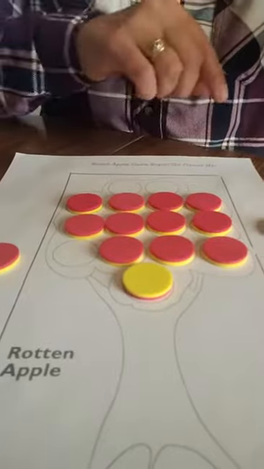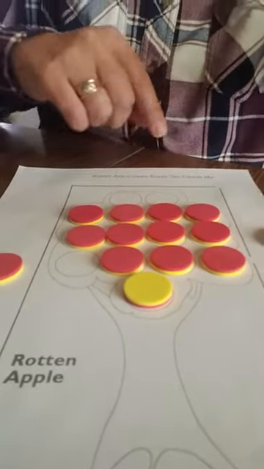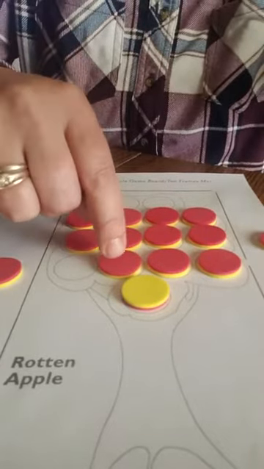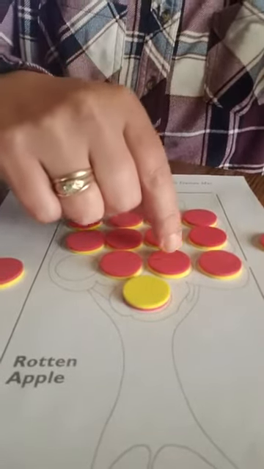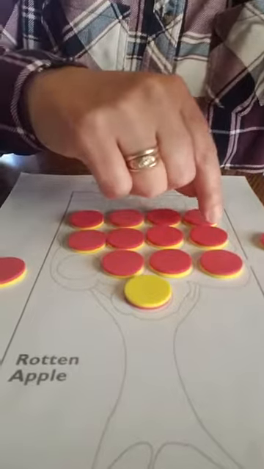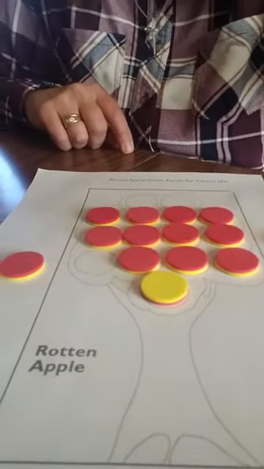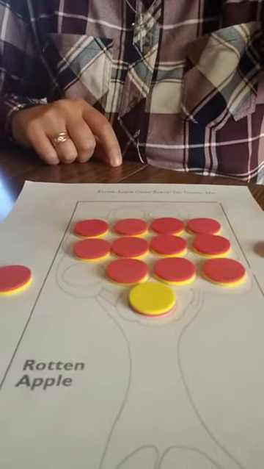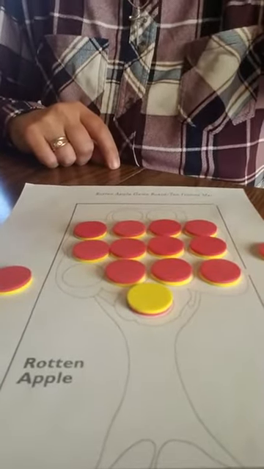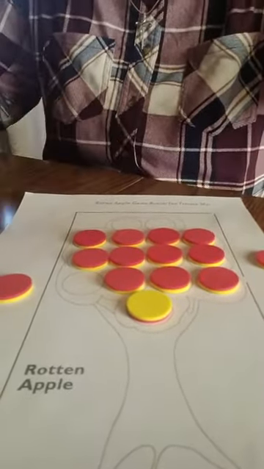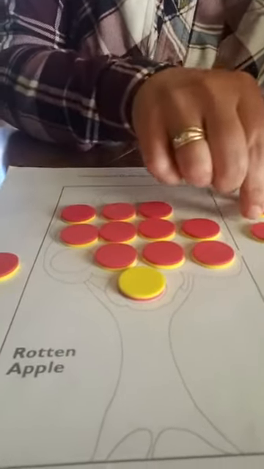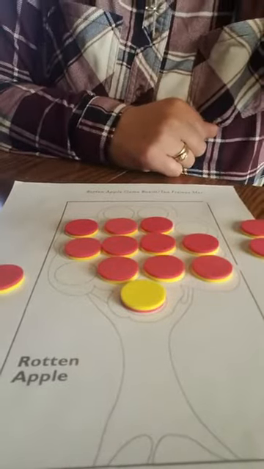15 minus 3. Let's count. 1, 2, 3, 4, 5, 6, 7, 8, 9, 10, 11, 12. Yes, we have 12 apples left on our tree because we took away 3. All right, player 2 takes an apple.